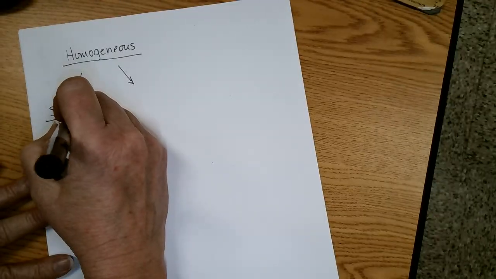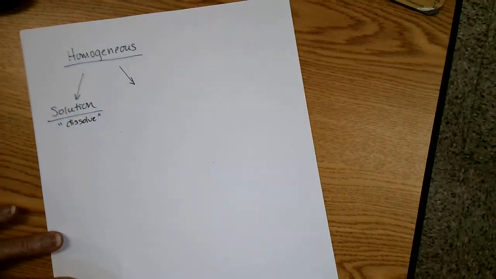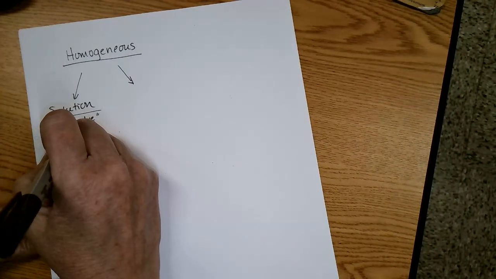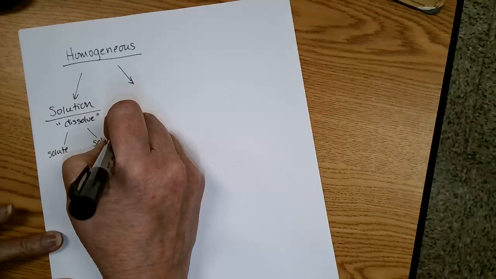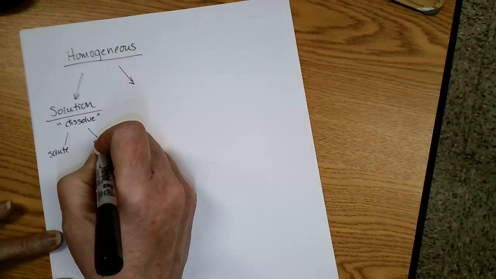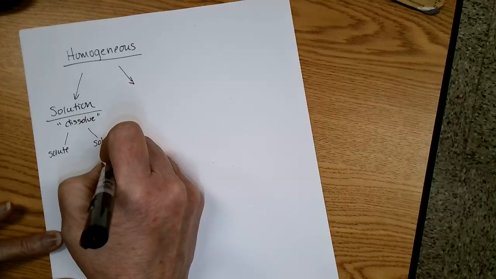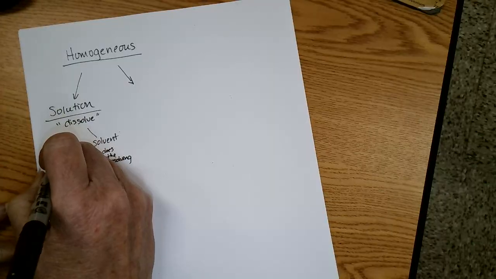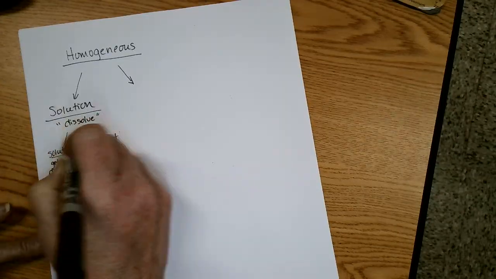And I want you to think of the word dissolve when we hear of solutions, okay? One part dissolves in the other. The part that gets dissolved is called the solute, and the part that does the dissolving is called the solvent. Water we often call the universal solvent because it dissolves so many things. So the solvent does the dissolving, while the solute is the one that gets dissolved. And those are the two parts of a solution, solute and solvent.